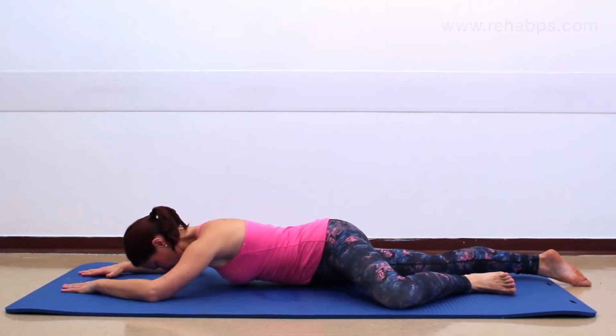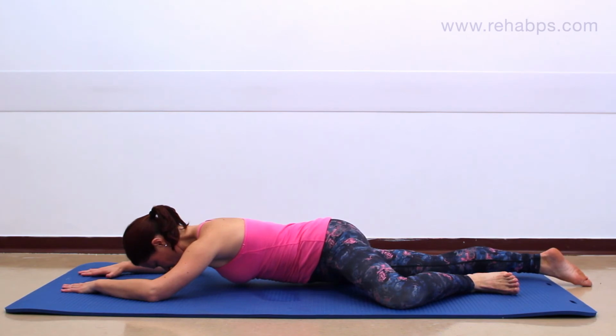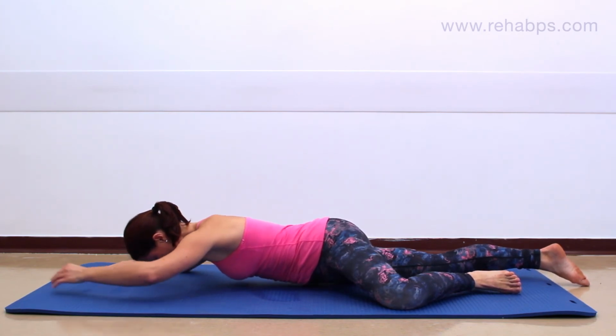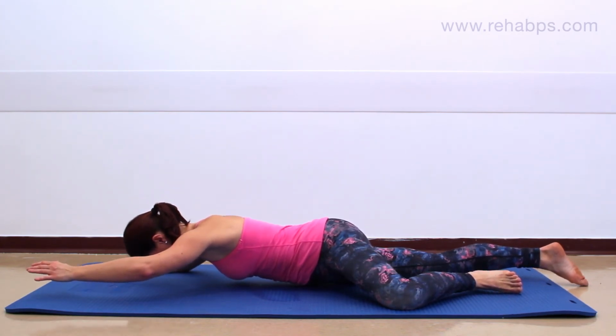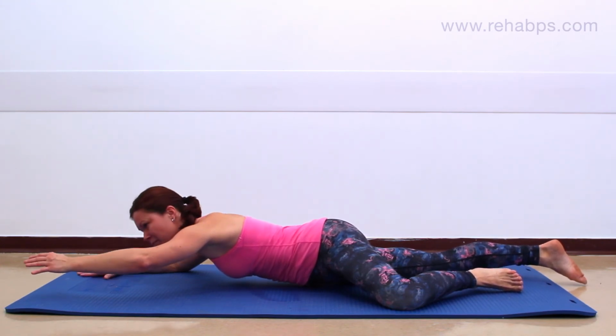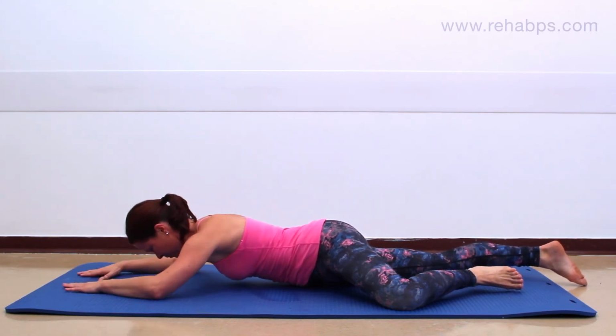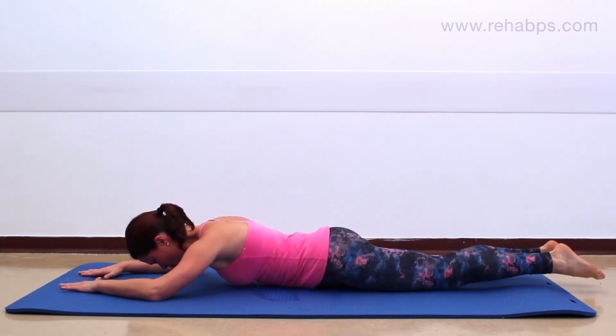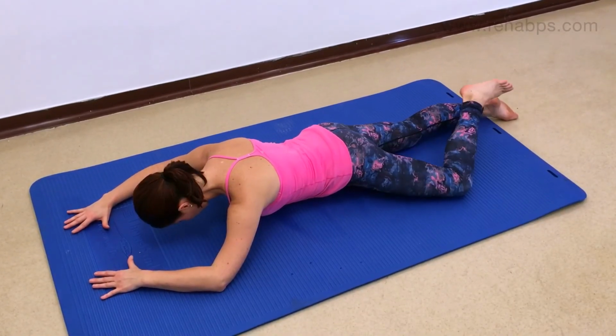From prone, the patient supports symmetrically on both elbows and transitions into support on one elbow. The patient can look in the direction of the stepping forward extremity. The patient uses their abdominal muscles to prevent the pelvis from tilting anteriorly and breathes normally.